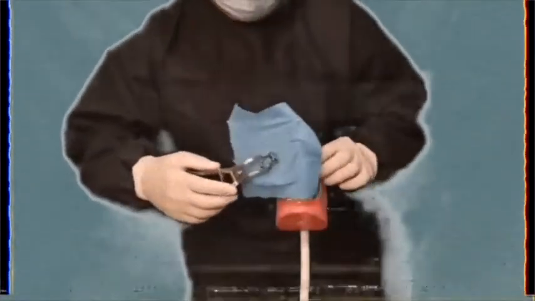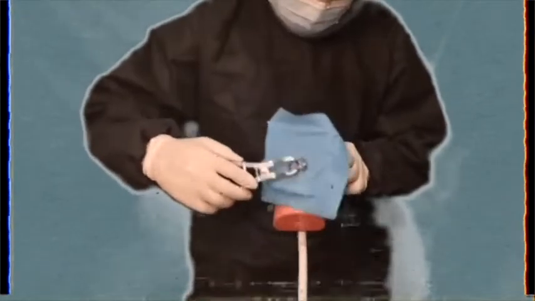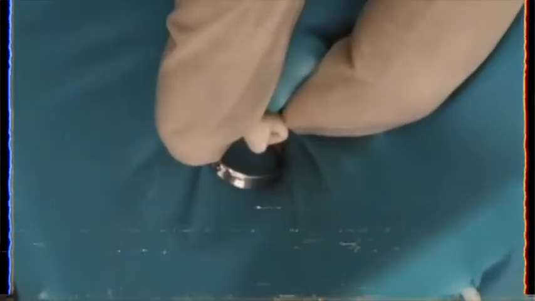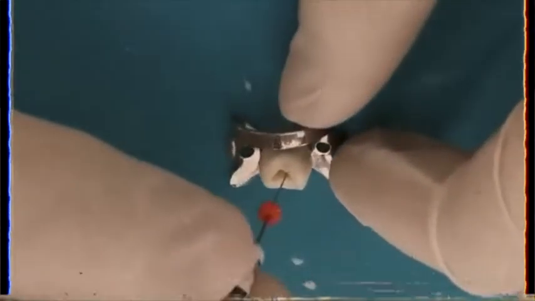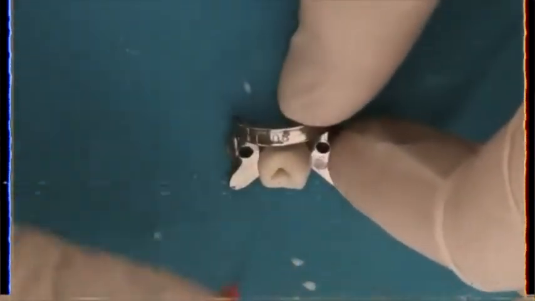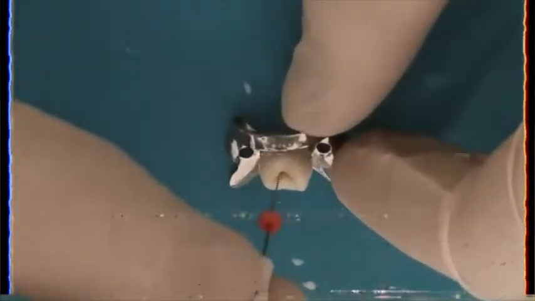Initial axis file selection. Now that we have established our working length, it is time to choose the file to be our initial axis file. We will be choosing first from size 15 to check if it has a snug fit. So the size 15 does not have a snug fit.